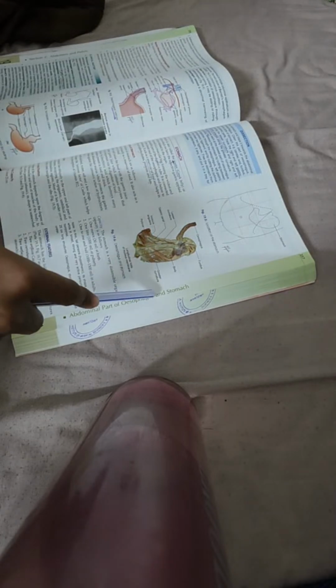Location: it lies obliquely in the upper and left part of the abdomen, occupying the epigastric, umbilical and left hypochondriac regions. Shape depends on the degree of tone of the muscles. Size is 25 centimeters long.